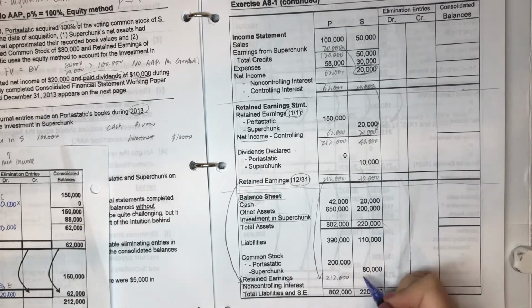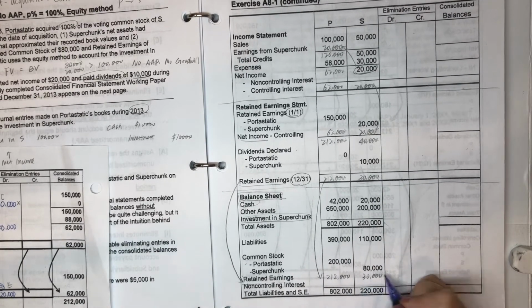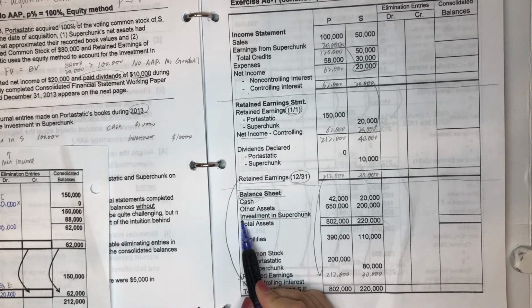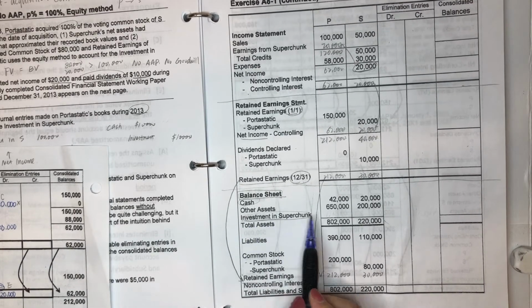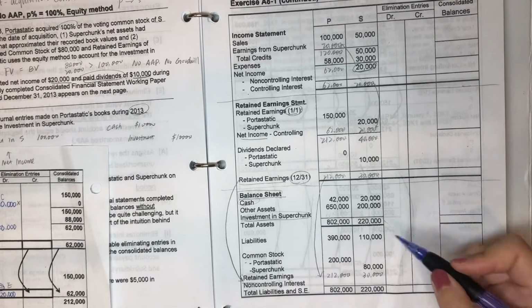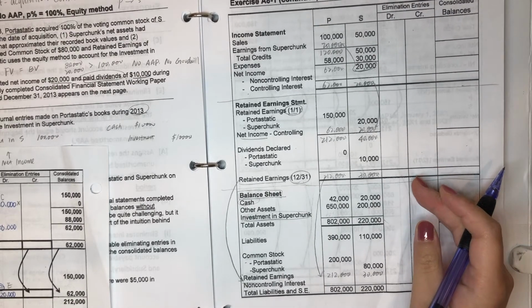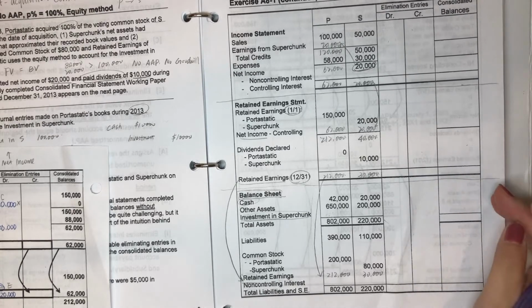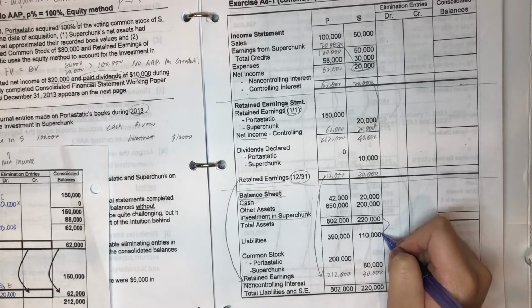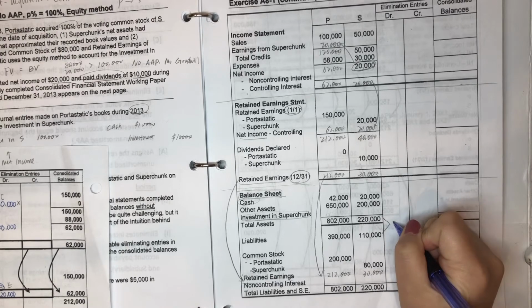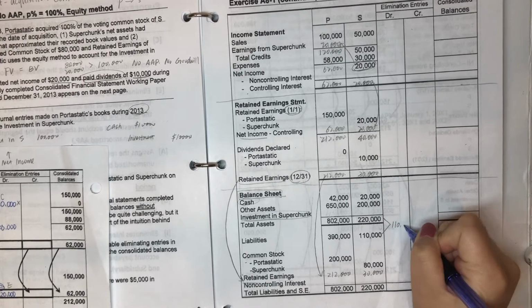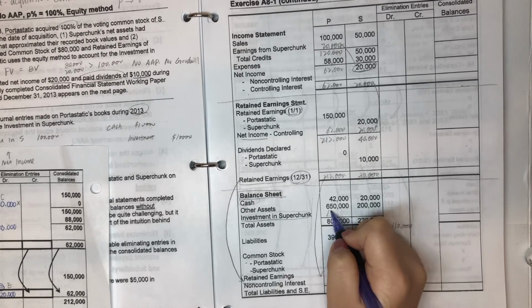$12,000 and $30,000. We can see that we still need to plug in the investment in Supertrunk on the parent company's financial statement. This equals the total assets minus the total liabilities, which is the net assets as well. So this minus this equals 110. So we plug in here.